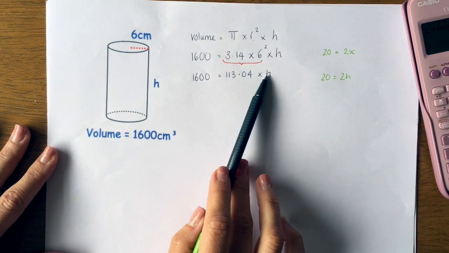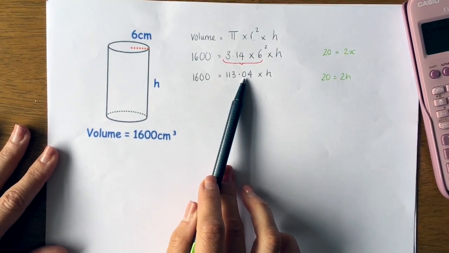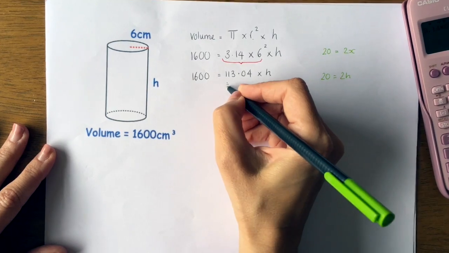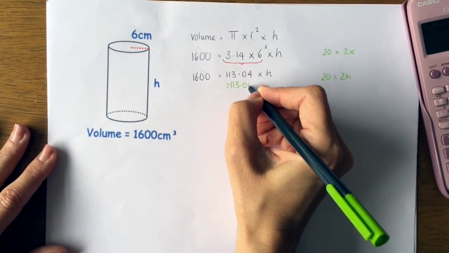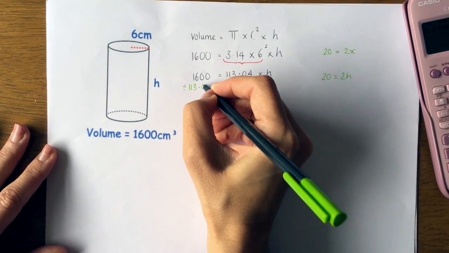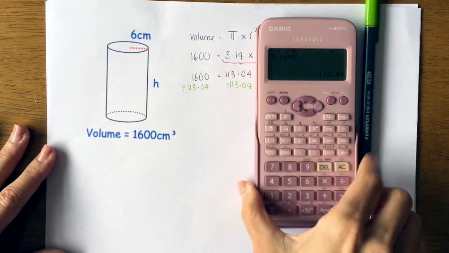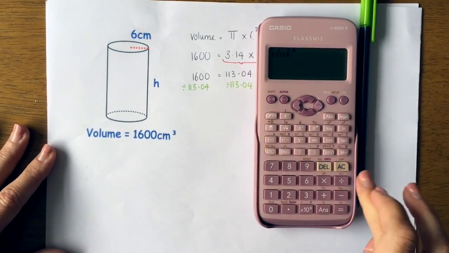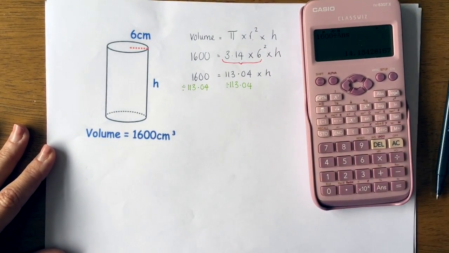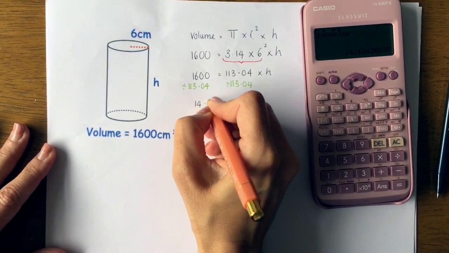If I wanted to get h on its own, I need to get rid of this 113.04. Because it's multiplied, I would do the opposite. So I divide by 113.04, but I have to do the same to each side, remember, otherwise the equations won't balance. So if I divide 1,600 by my last answer, I get the answer of 14.15, which is actually going to be the height of our cylinder.